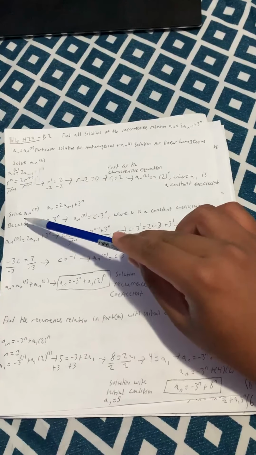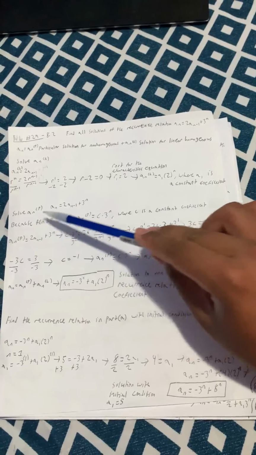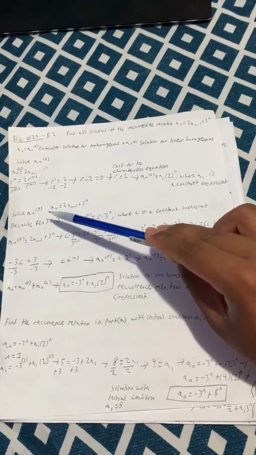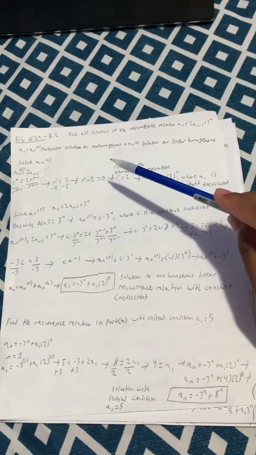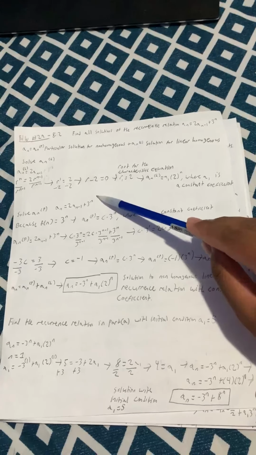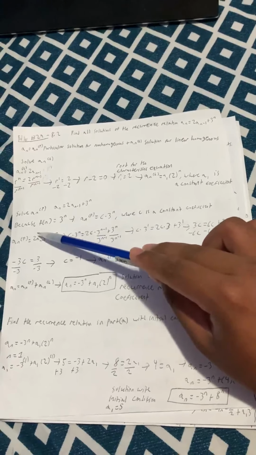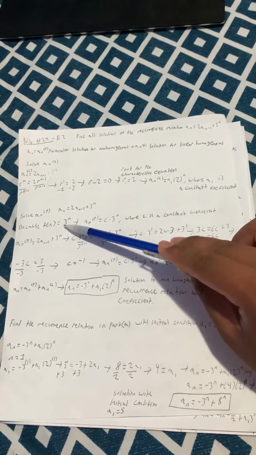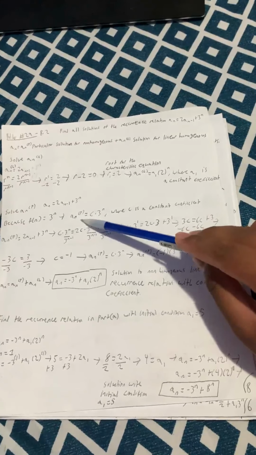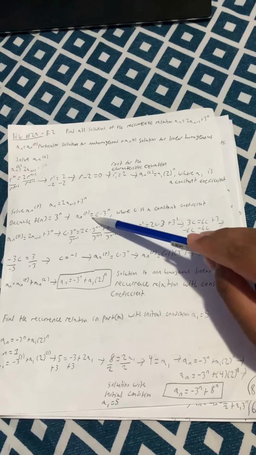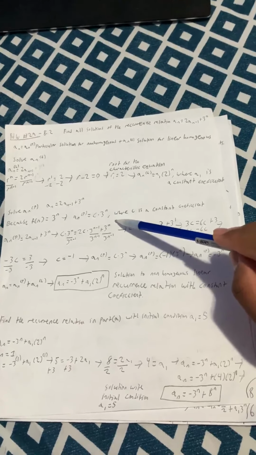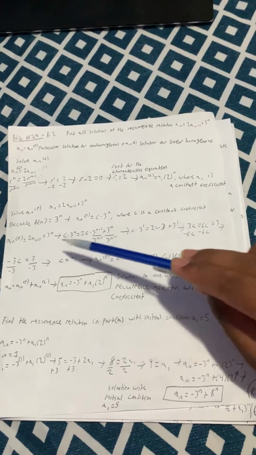Then what I did next was solve the non-homogeneous recurrence relation, which is this term right here. Because f(n) is 3^n, the formula would be a_n^(p) = c times 3^n, where c is a constant coefficient.